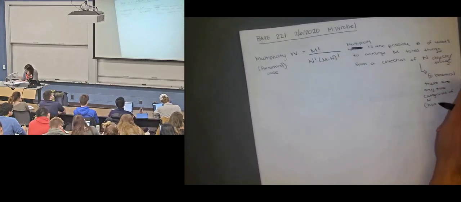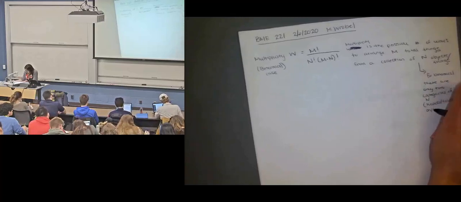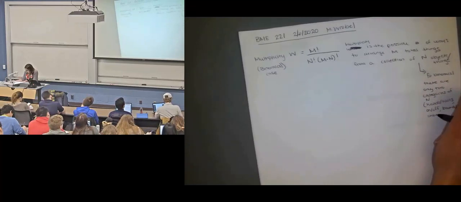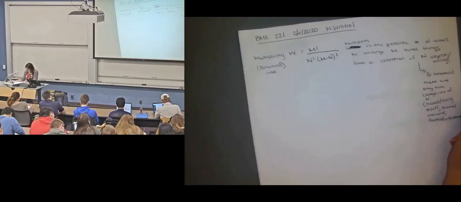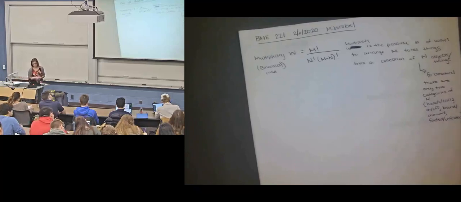So this is heads, tails, on, off, bound or unbound for, say, a ligand binding to a receptor, or double-stranded, not double-stranded for DNA, something like that. Folded or unfolded for the protein. And we said the binomial case is actually very biologically relevant for us.